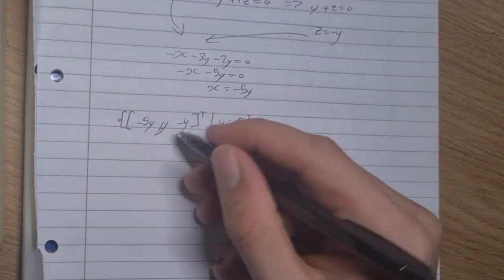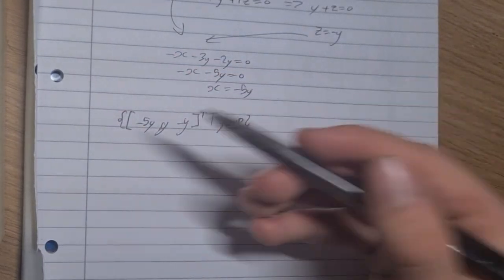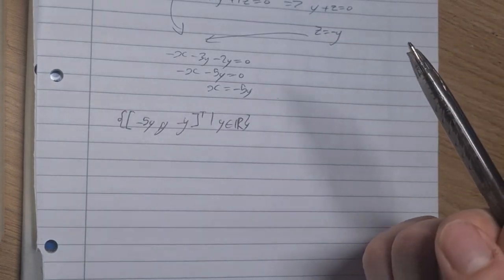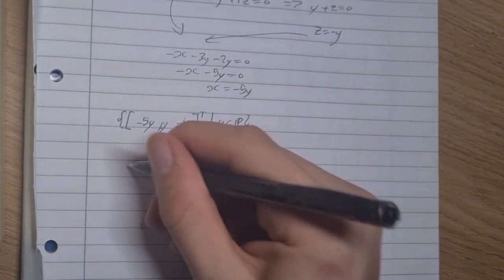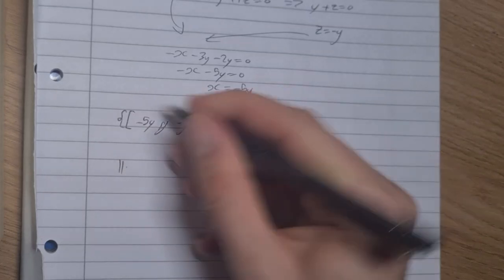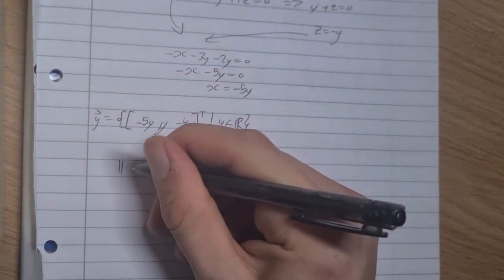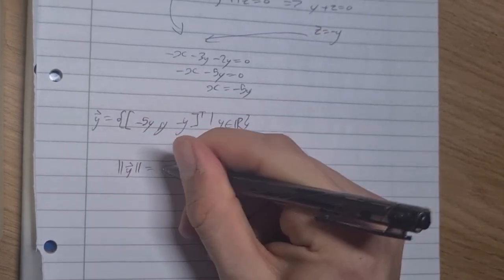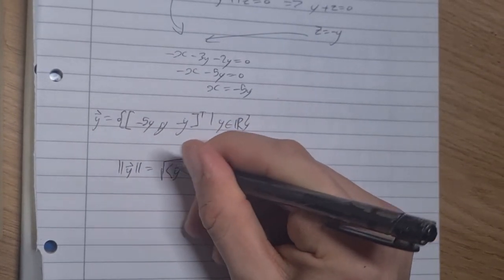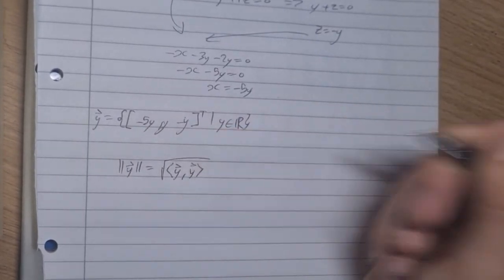Now the way we find the norm is the length. If you watch back to one of our bilinear form videos, we'll see the equation here. So let's just call it that. That is equal to the square root of the scalar product of the two.